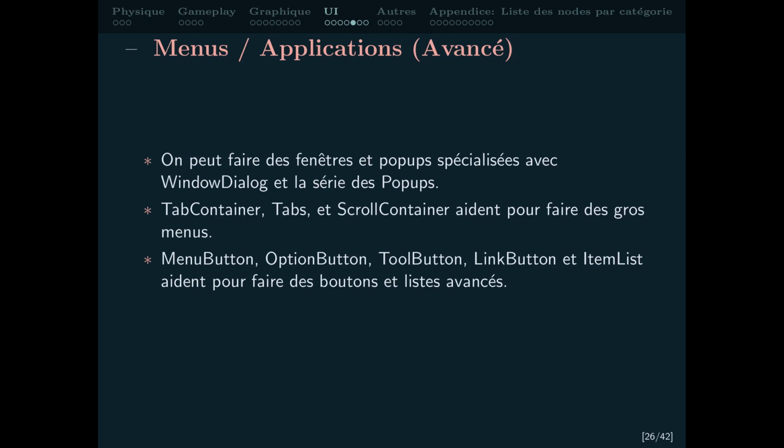And you have some more specialized buttons like menu button, option button, tool button, link button, which have already some of the functionality implied, like option button will allow you to select one of several options, or the menu button will open a small menu for you. And you have item list, which is just a list you can select in.